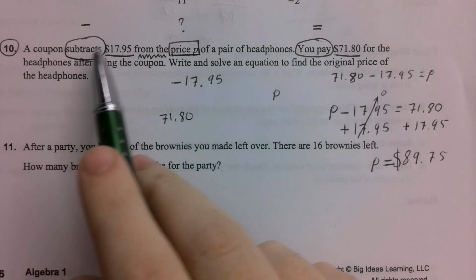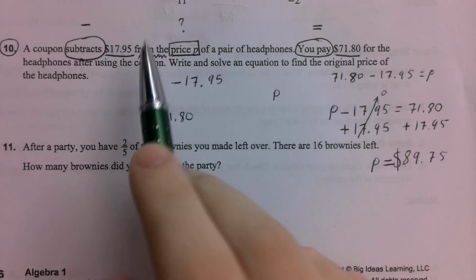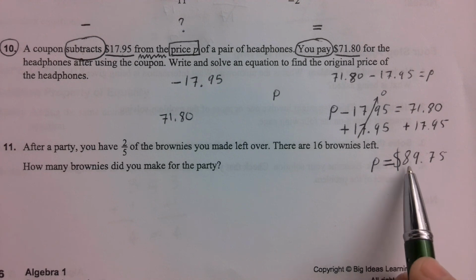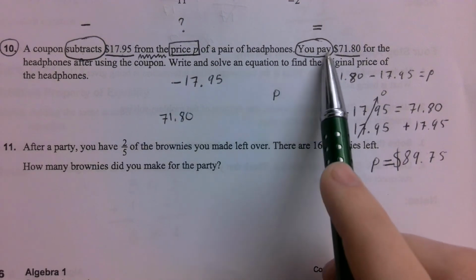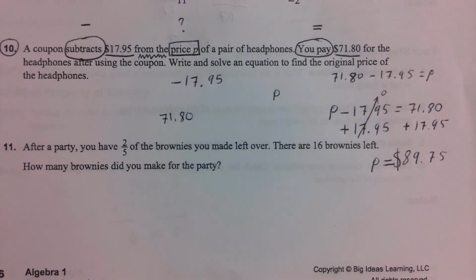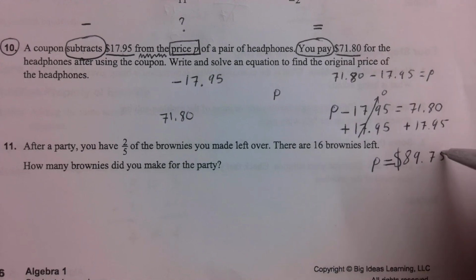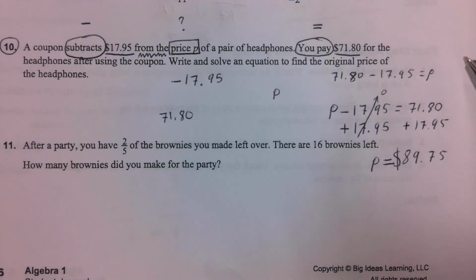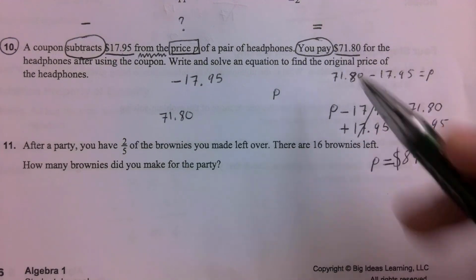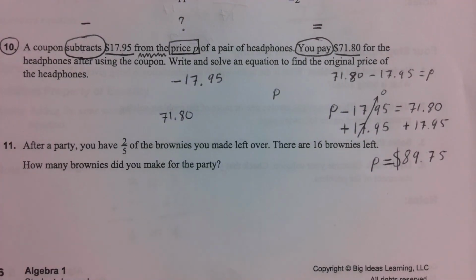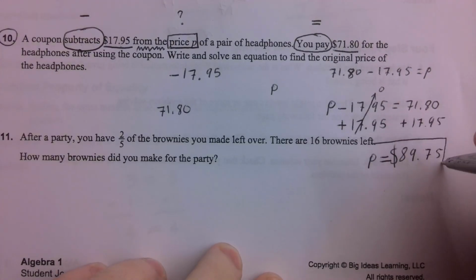A coupon subtracts $17.95 from $89.75. You pay $71.80. Does that make sense? Yeah, it sounds to make sense to me. If you start with having to pay $89.75 and you use a coupon, that's $17.95. $71.80 sounds about where that coupon would get us. So that's how we know we've done our 4 steps correctly.